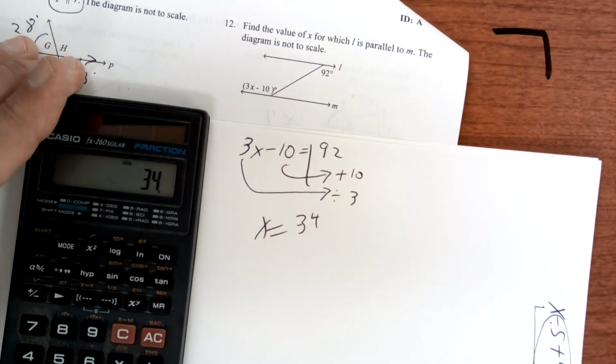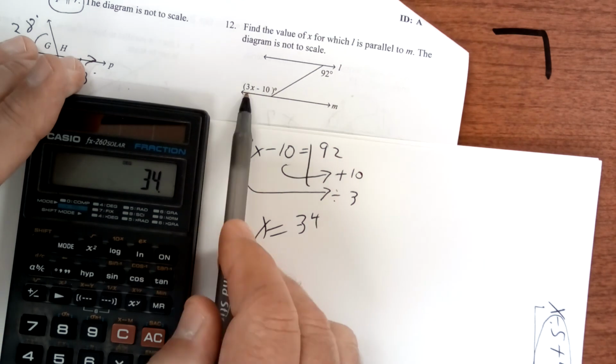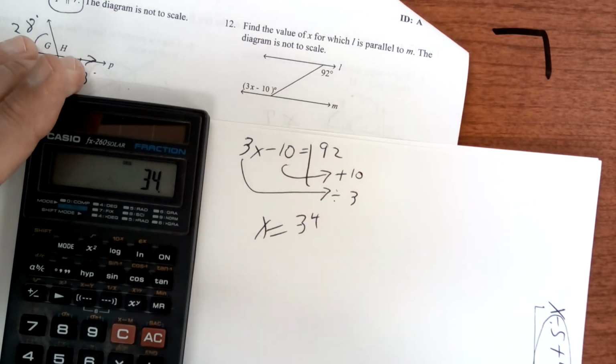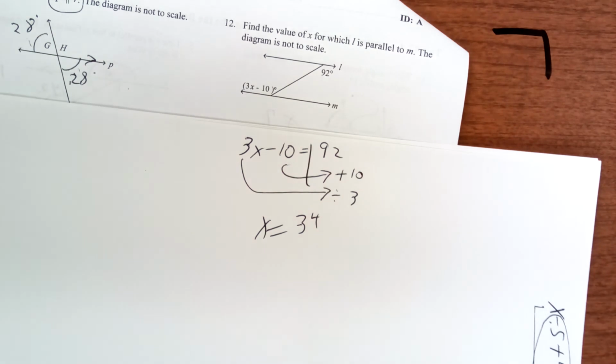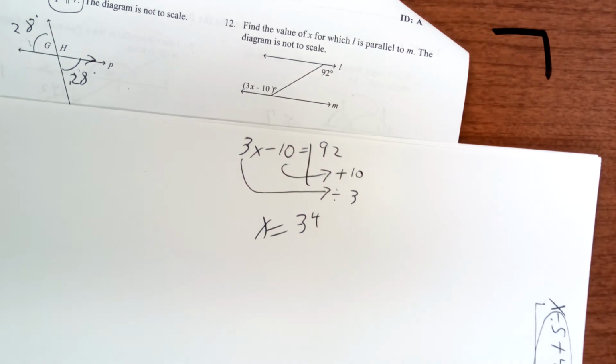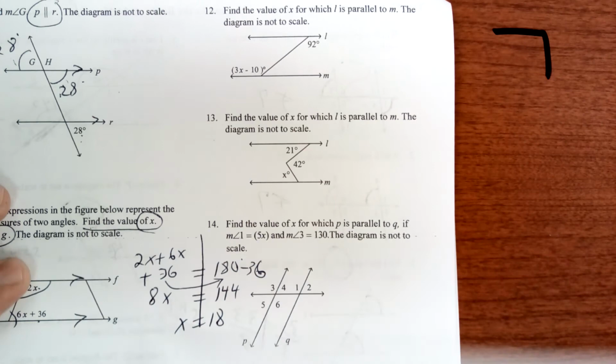If you want to check it, plug it in. So 34 times 3. Press equals, and then minus 10 should be the same thing. And it is. So since these are alternating interior, you want it to be 34. Let's keep moving. Try this one right here.